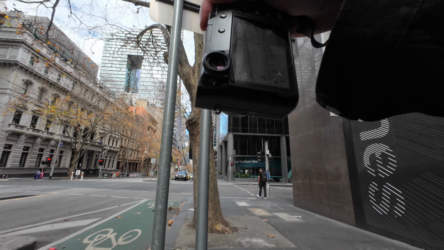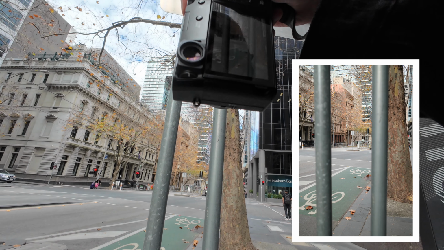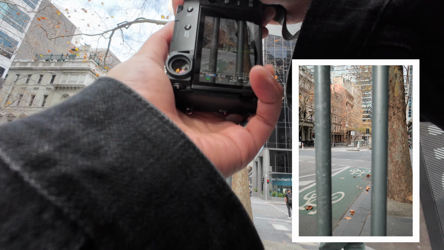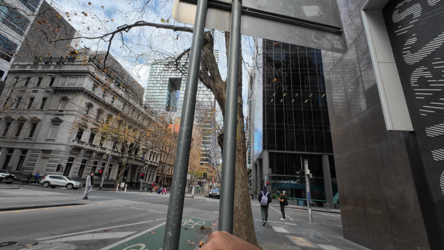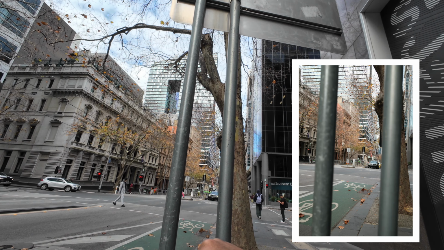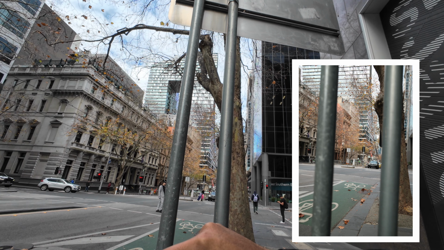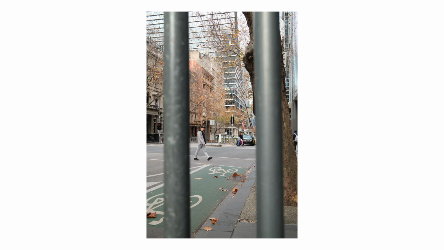Poles can make a minimalistic frame. Let's try shooting between them. The framing looks good. Now I just need to wait for someone to pass by. Alright, someone is coming into the frame. He's looking straight into the camera. Yeah, I think that looks decent.